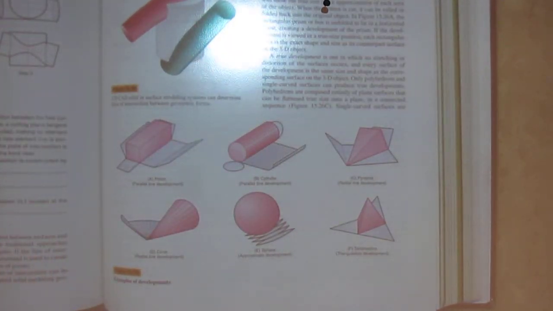So the first thing we ought to do is define a development. Okay, what is a development? The author's pretty much got it in the first sentence of this section, so I'll just read it verbatim. A development is the unfolded or unrolled flat or plane figure of a 3D object.